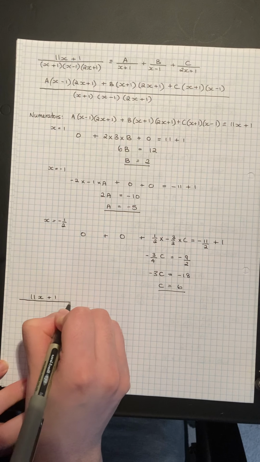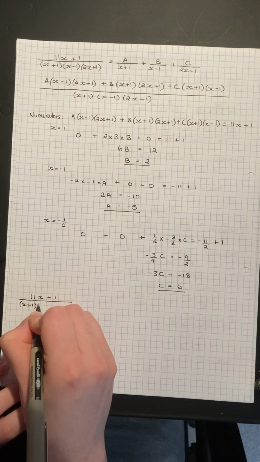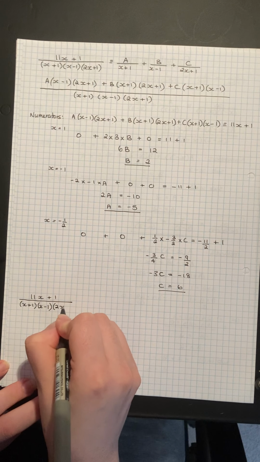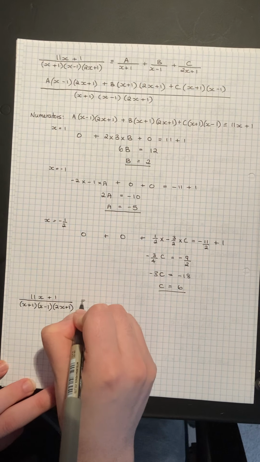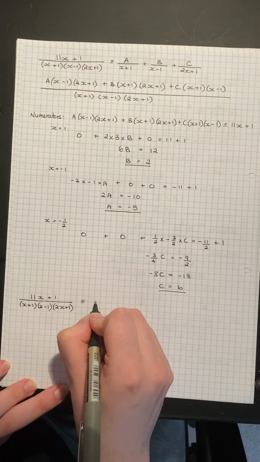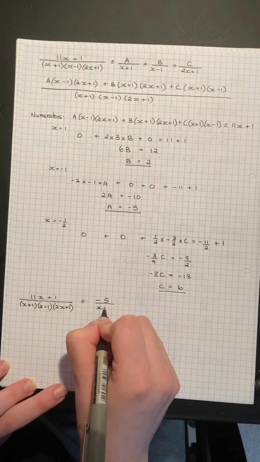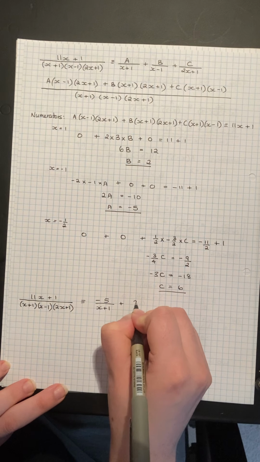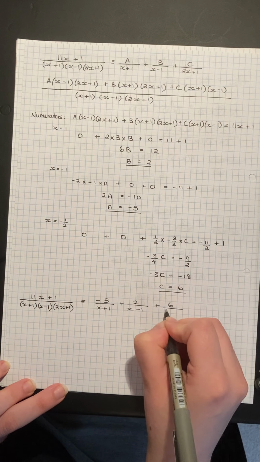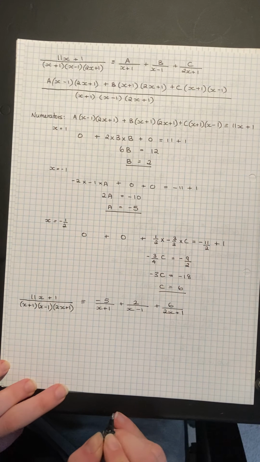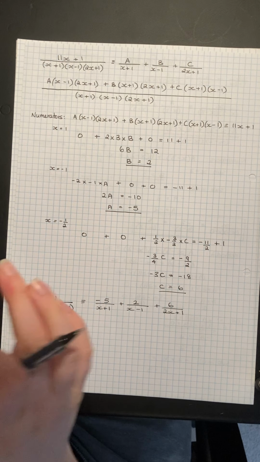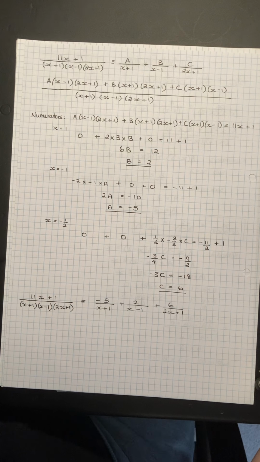Right, and then we've got all three, so we want to go back and write our original 11x plus 1 over (x plus 1)(x minus 1)(2x plus 1), which is identical to, let's make sure we get them in the right order, minus 5 over x plus 1, plus 2 over x minus 1, plus 6 over 2x plus 1. Okay, and that was 3 examples of how to decompose into partial fractions.